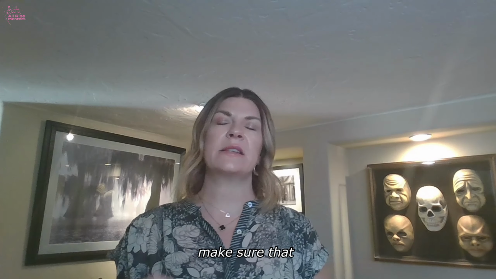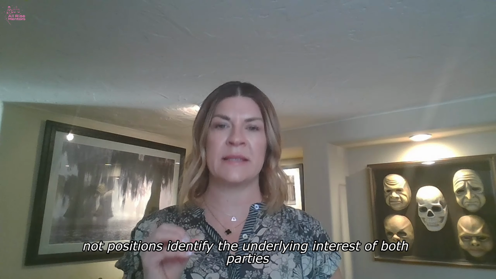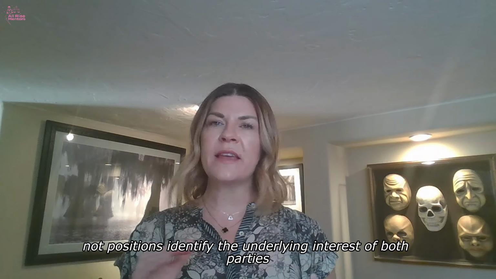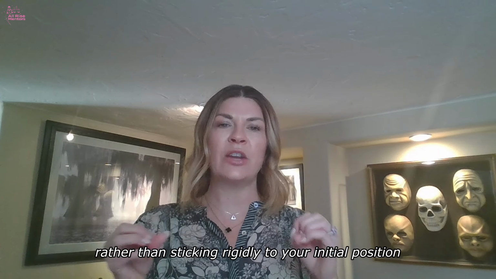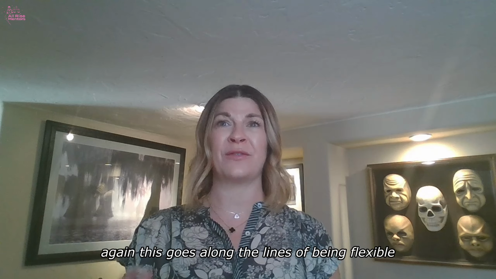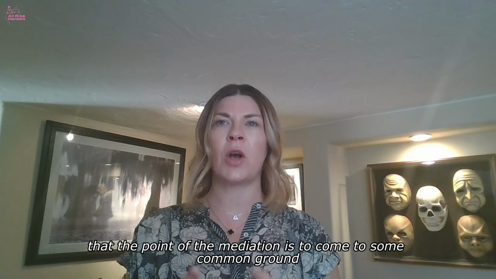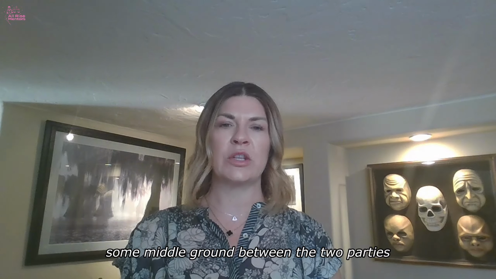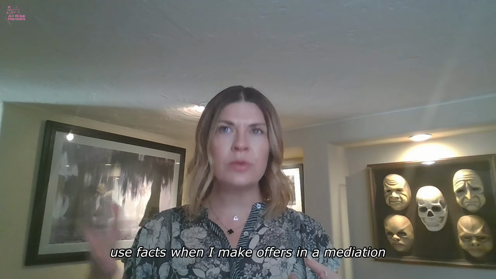Make sure that you and your client are focusing on interests, not positions. Identify the underlying interest of both parties rather than sticking rigidly to your initial position. Again, this goes along the lines of being flexible, that the point of the mediation is to come to some common ground, some middle ground between the two parties. Use objective criteria. Use facts.